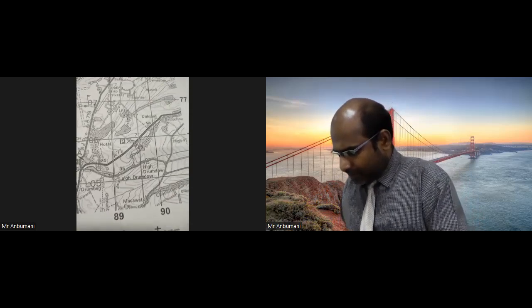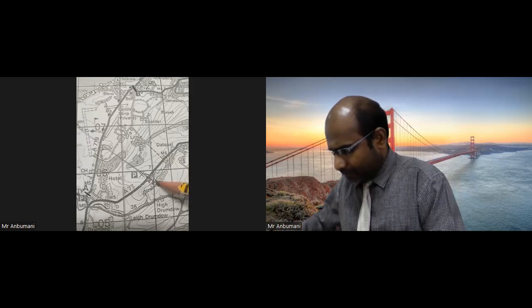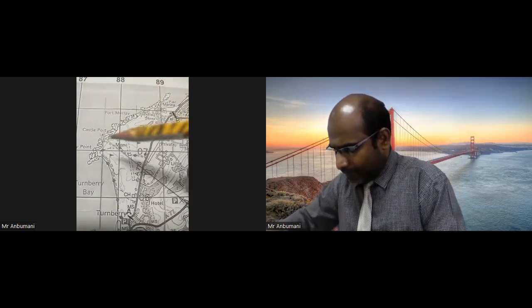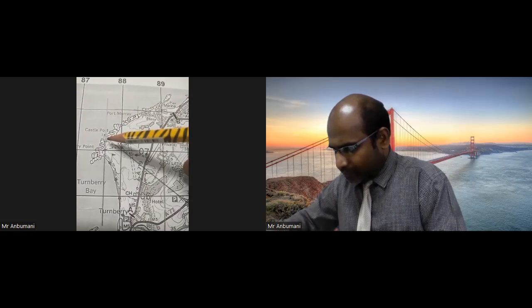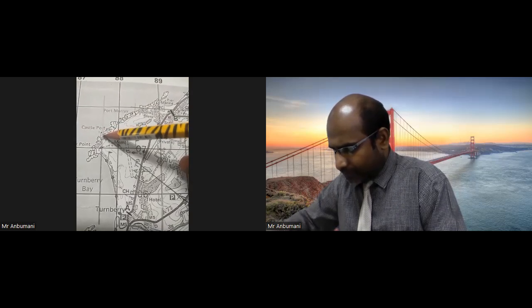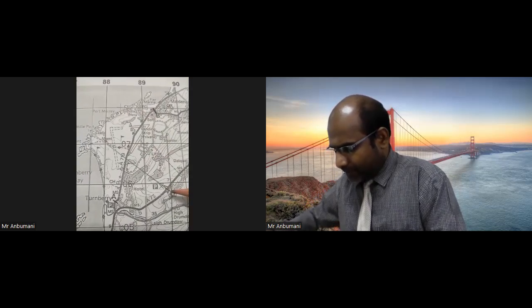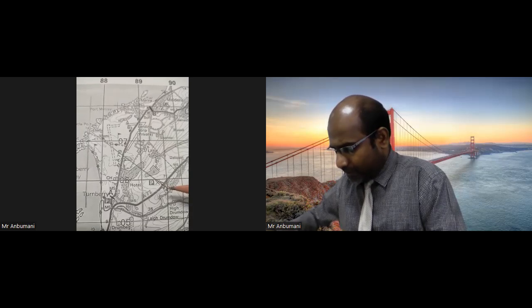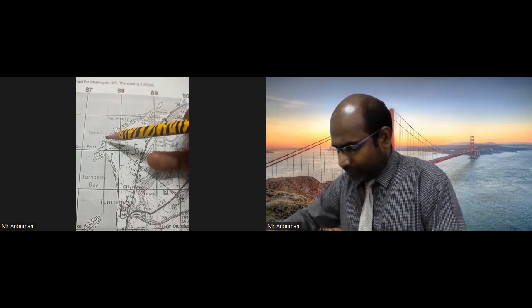So if you look keenly in this map, yes, we have viewpoint here and we have lighthouse here. So one question says to measure the angle from lighthouse to viewpoint here. And the second question says you need to measure the angle from viewpoint to lighthouse.